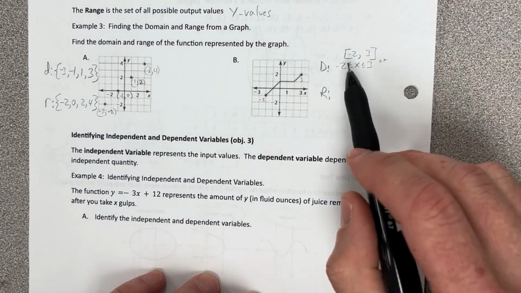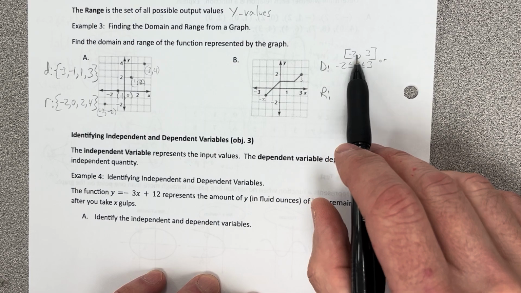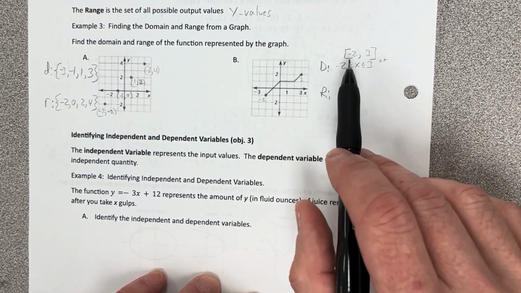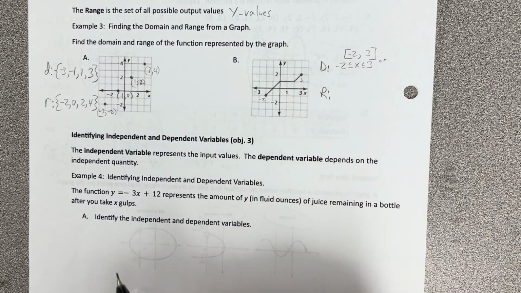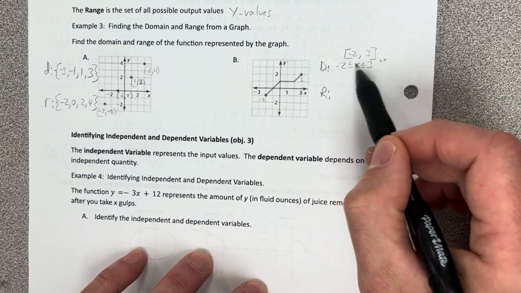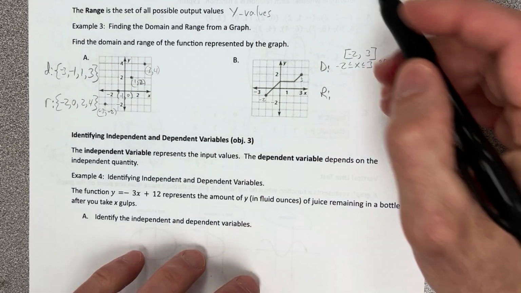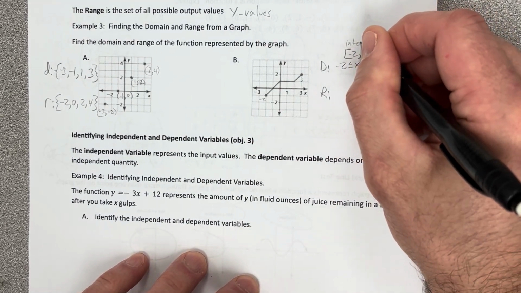Notice they say the same things. This is saying you go from -2 to 3, and it counts everything in between. Go from -2 to 3, count everything in between. You don't have to do both. You can do one or the other. I notice most people seem to like the interval notation. This top one's called interval notation.